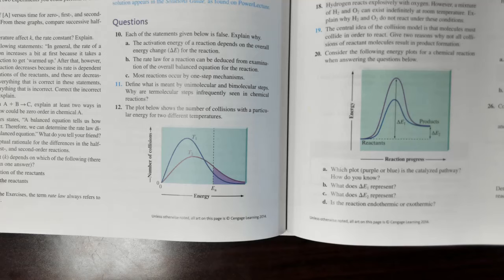All right, number 11, define what is meant by unimolecular and bimolecular steps. So this goes back to the collision theory. The collision theory tells us that we have to have collisions to make reactions go. So a unimolecular step is just when you have one molecule, literally one molecule, and it doesn't have to combine or collide with anything. It just breaks apart. So that would be like your decomposition reaction, just one molecule. Now bimolecular is more of the traditional collision theory. You need 2 things that have to collide, and that's it, just 2 things, bang. Now it doesn't have to be 2 different things. It could be 2 of the same thing. If 2 H's come together to make H2, that's still 2 things that have to hit, so that's still bimolecular.